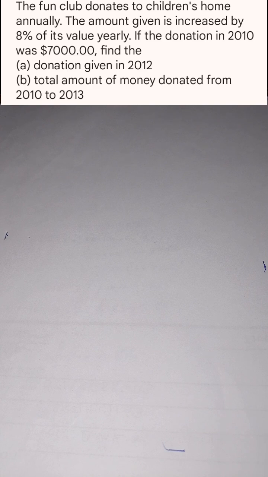There are two ways in which you can approach this. We can go by the formula method, and we can go by breaking it down step by step, calculating the 8% at every year. So the first question we are asked is to get the donation in 2012. Okay, let's go by the formula method.